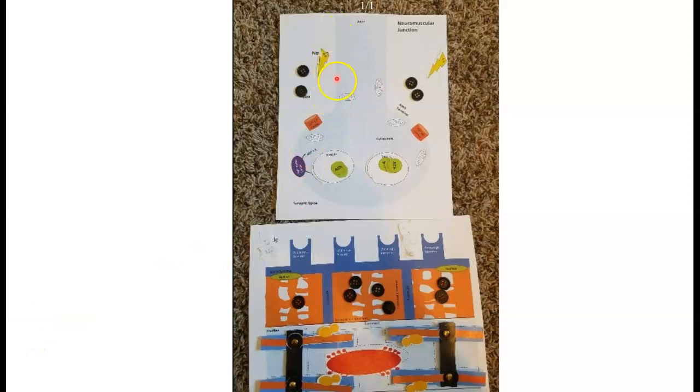So here's our neuron. Here is our action potential. Over here, these little button things are going to be my calcium. This is my voltage-gated calcium channel. These are my vesicles. ACH are these green things. Again, another voltage-gated calcium channel. Over here, these are going to be my ligand-gated sodium channel.